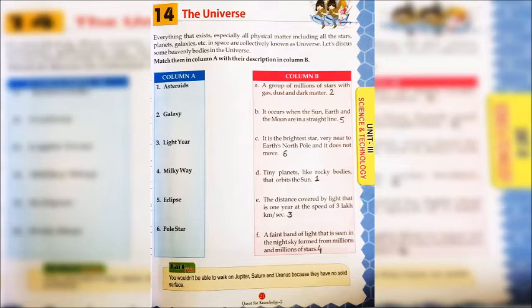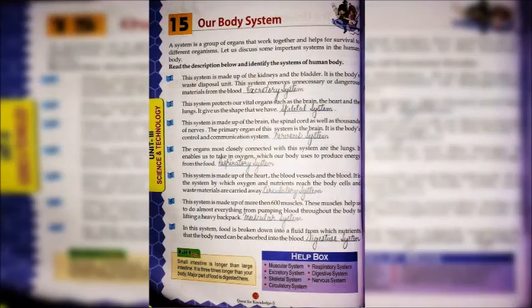Let's come to the next chapter, chapter number 15, our body system. There are many organs which are present inside our body, and when certain organs work together, they form an organ system. And every organ system performs a different function. So in this chapter, we are going to learn about the different organ systems and their particular functions.